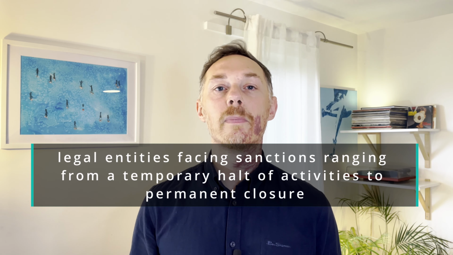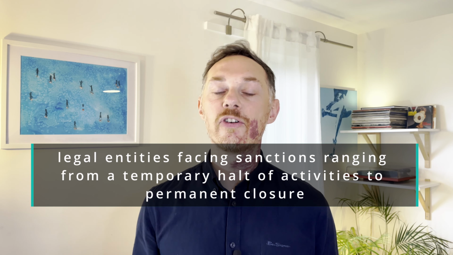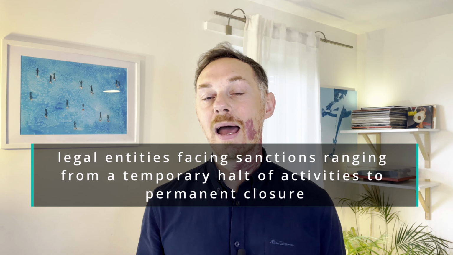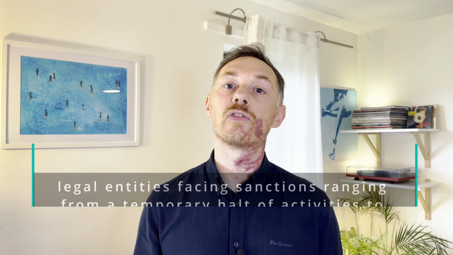The directive lays AML CFT accountability on management as well as staff operating independently. This measure allows financial regulators to better target non-compliant firms, with legal entities facing sanctions ranging from a temporary halt of activities to a permanent closure of the business.